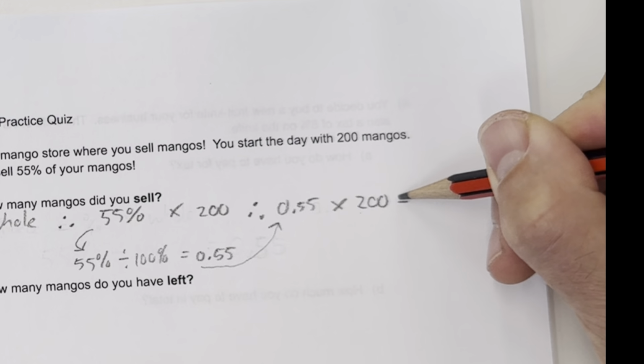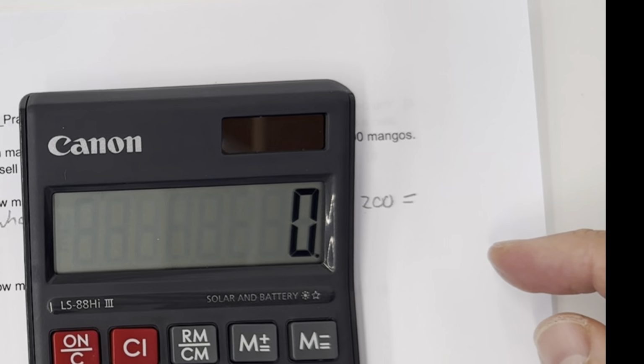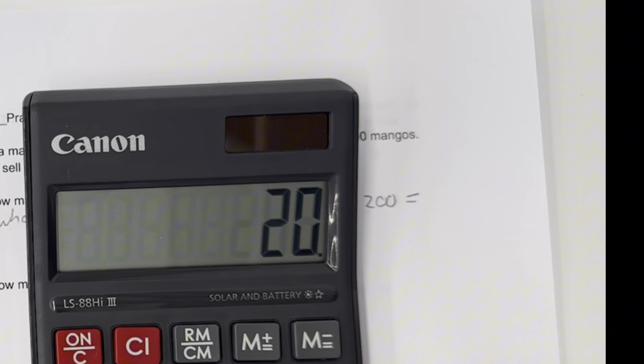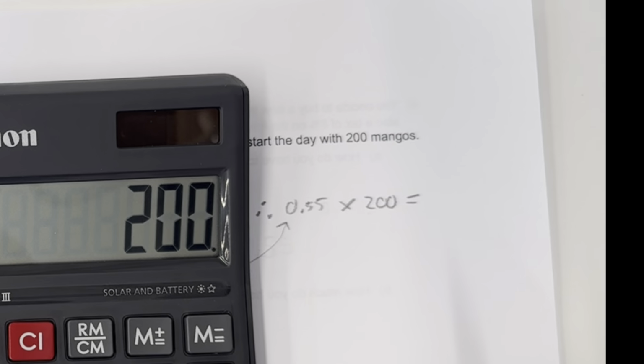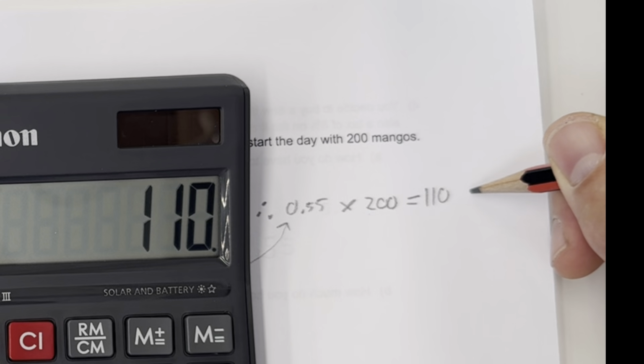200. And it's gonna give me, now this is where I can use my calculator because I've shown all my work. I show what I need. I just do 0.55 times 200. That's what that is right there. And I get 110 mangoes.